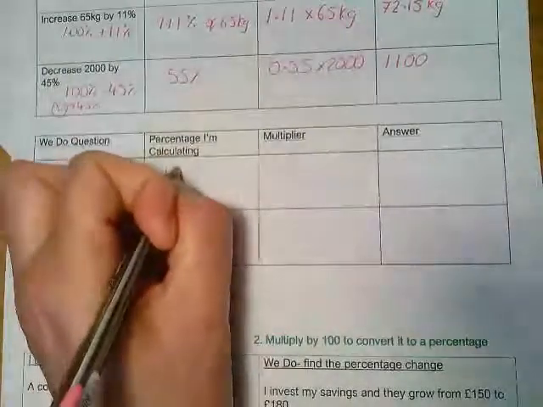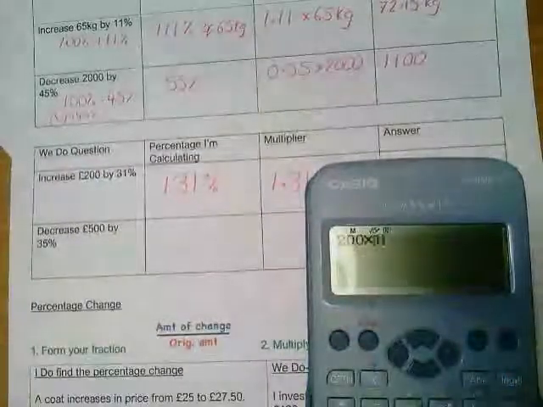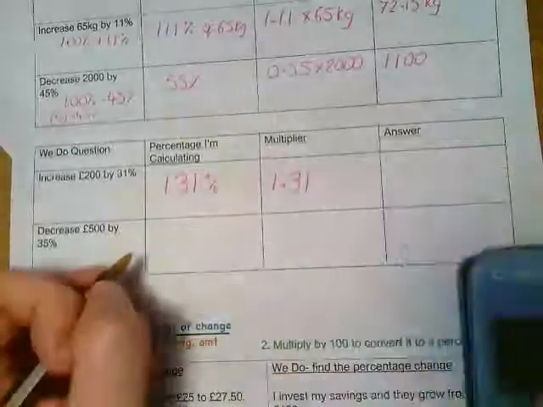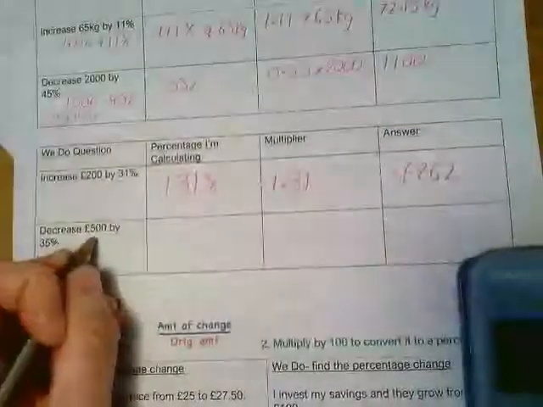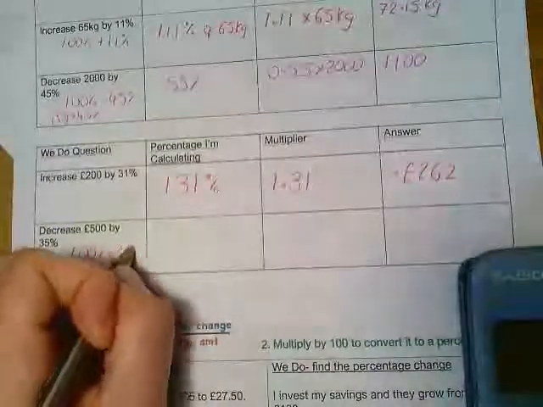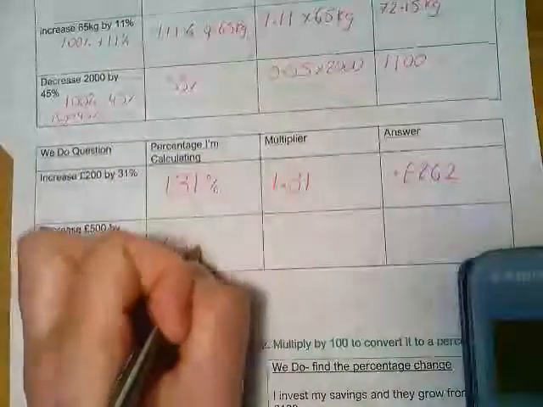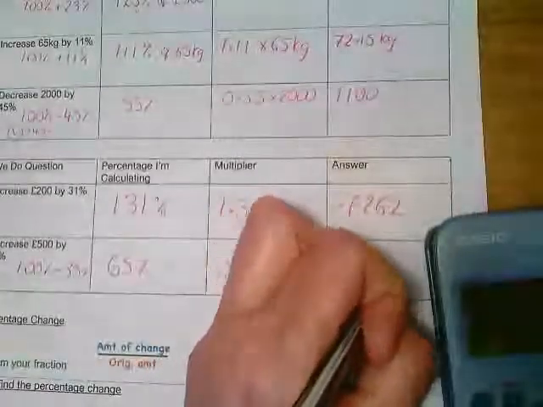So the percentage you're calculating is 131%. Your multiplier is 1.31. Your calculation is going to be 200 times 1.31, which is 262. And we do have a unit here, it's pounds. Decrease 500 by 35%. You had 100%, you lost 35%, you've got 65% left. Your multiplier is 0.65. What is that going to be? 0.65 times 500, 325 pounds, because you've lost quite a lot of it.